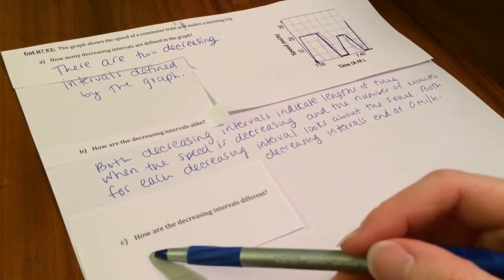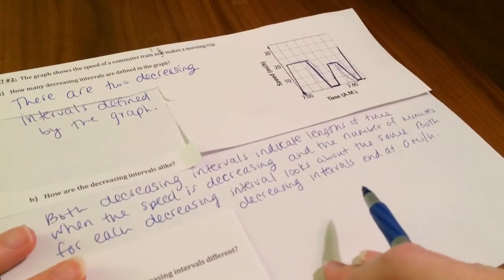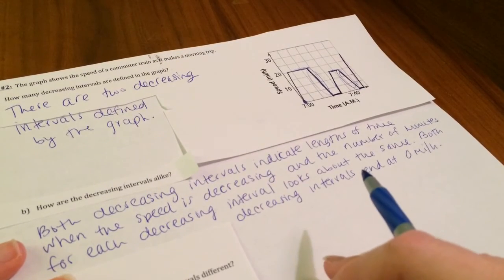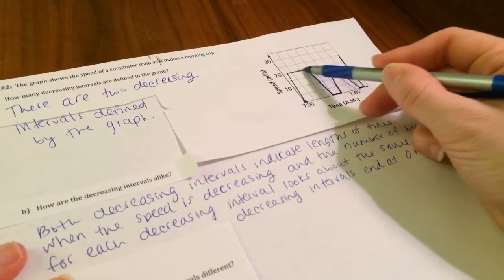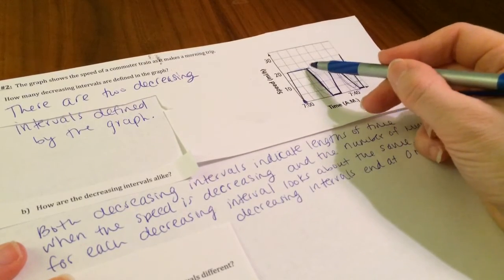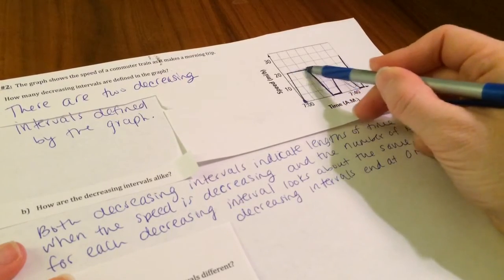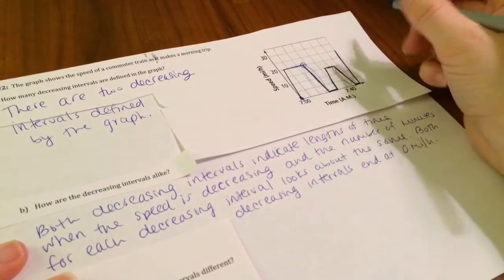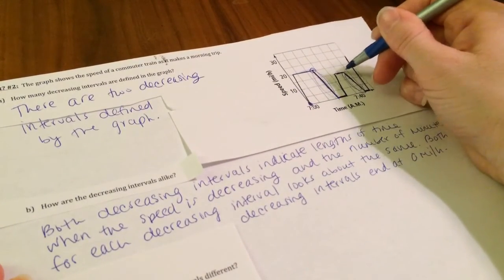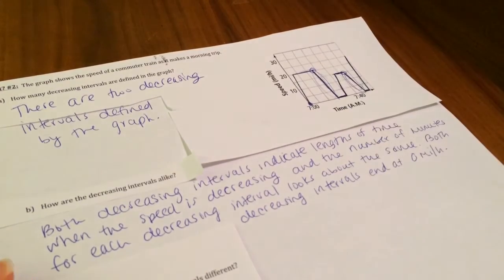All right, and then we want to answer, how are the decreasing intervals different? Well, the decreasing intervals start from different speeds. Here, the decreasing interval started from 20 miles per hour, right? There was a constant speed of the train at 20 miles per hour, and then it started decreasing. And then right here, we said the train was going 15 miles per hour, so it decreased from 15 miles per hour right there, down to 0.